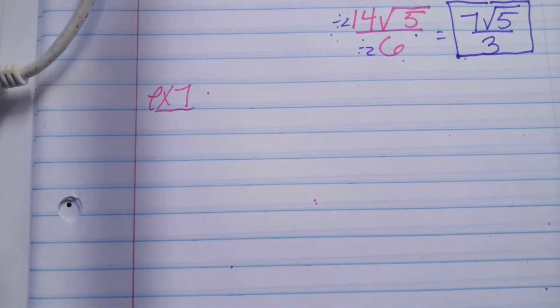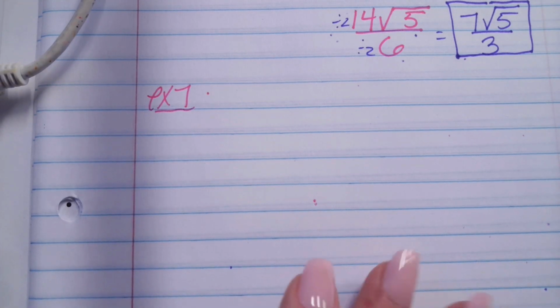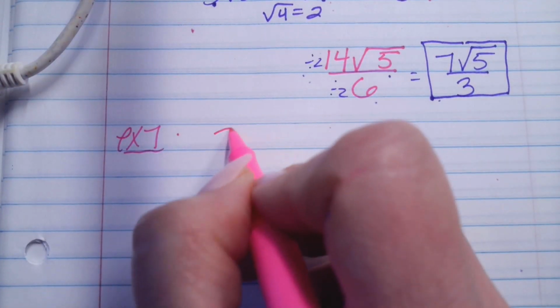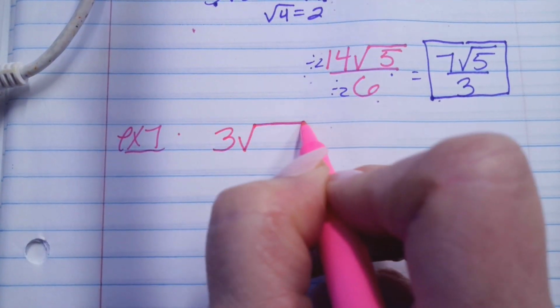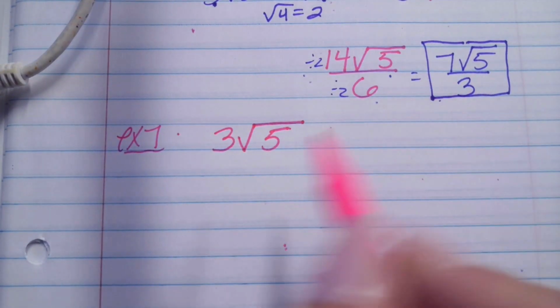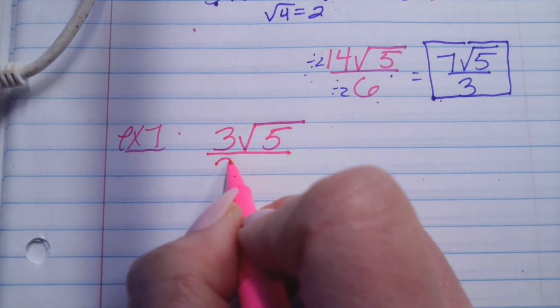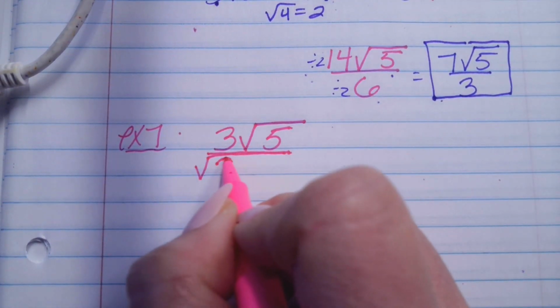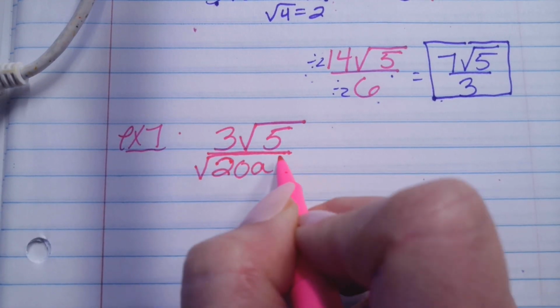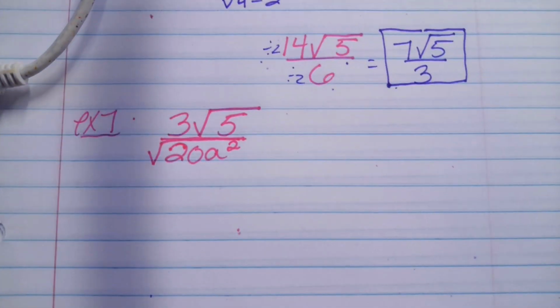All right, let's do another one. Ready? Example 7. We're getting there. Actually, this is the last problem. Okay. Try this one: 3 radical 5 divided by radical 20a squared.